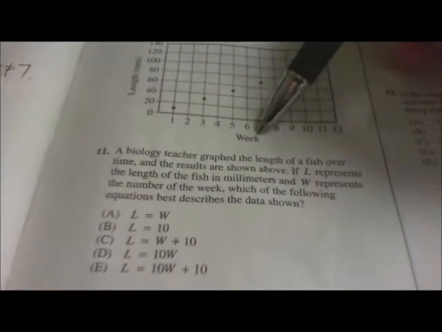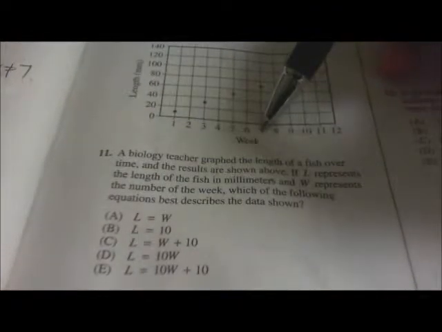Let's continue for question 11 to question 15 for section 2 practice test 2. So in this question there are 5 lines and then you have a graph. Normally what we do is we go ahead to look at the side is L and the other side is W, which is Y is represented by L, the X is represented by W.